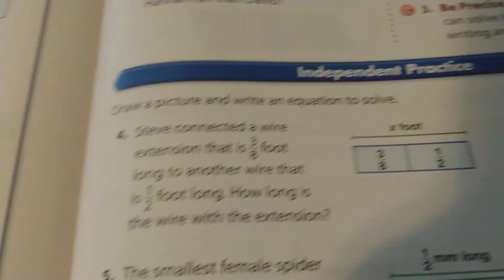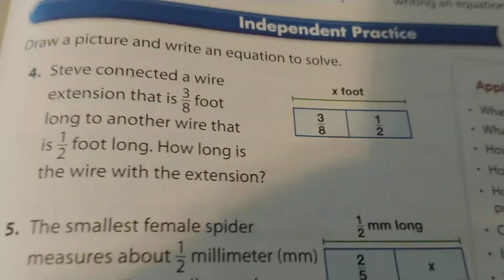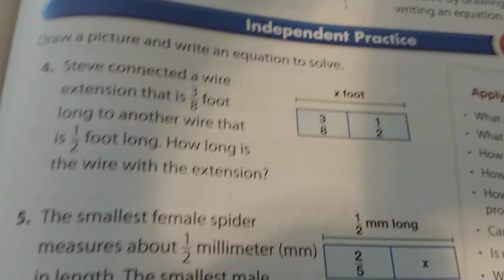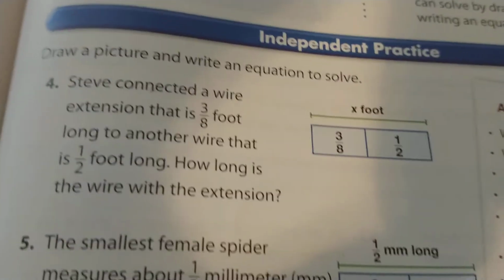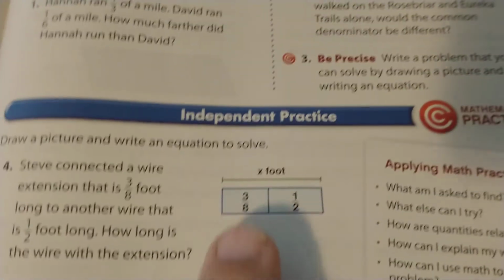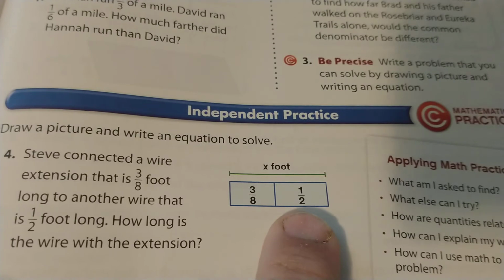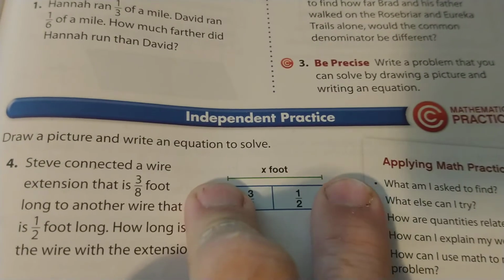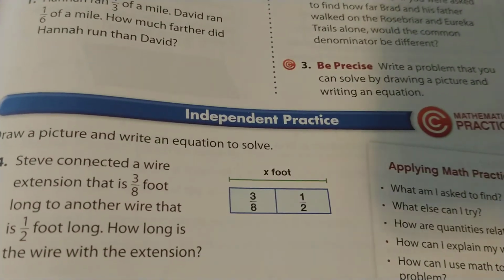Number 4, Steve connected a wire extension that is 3/8 of a foot long to another wire that is half a foot long. How long is the wire with the extension? So here's a part, here's the other part. How much is the whole thing? So here's the part 3/8, here's the other part 1/2. How much is the whole thing? That's our X. Okie doke.